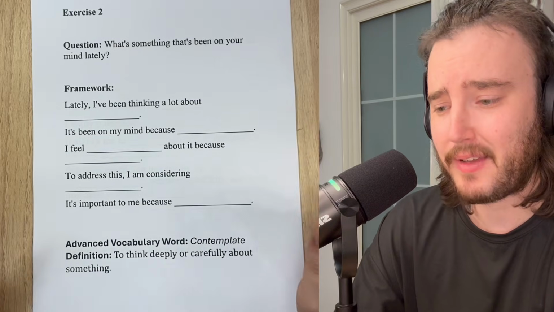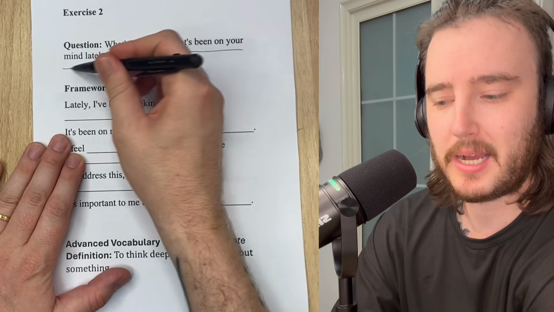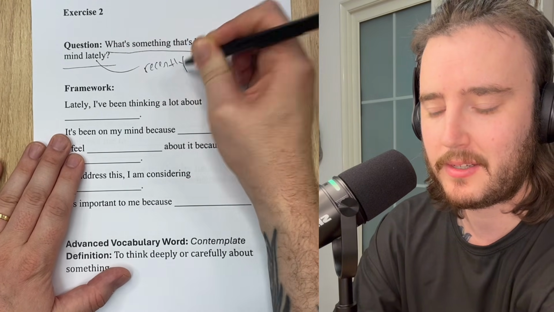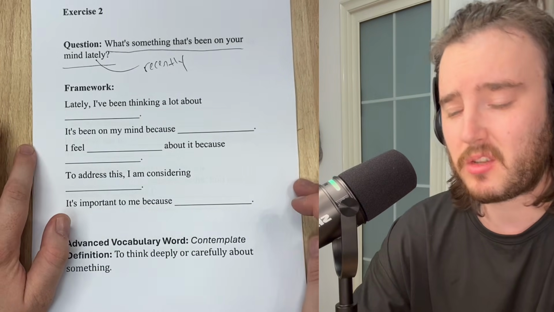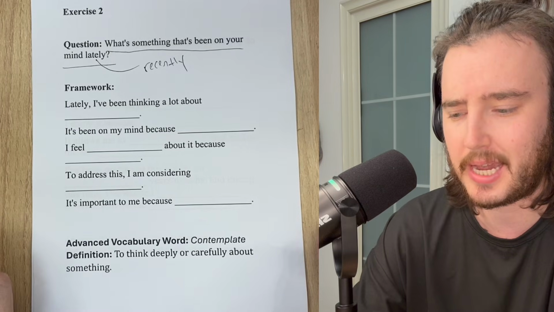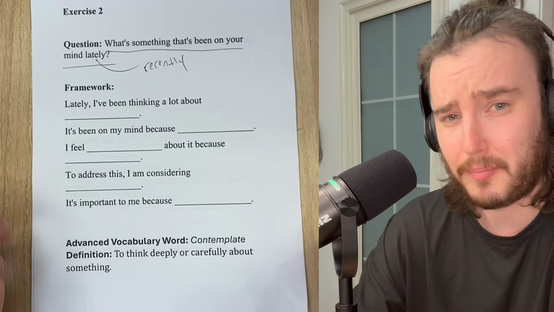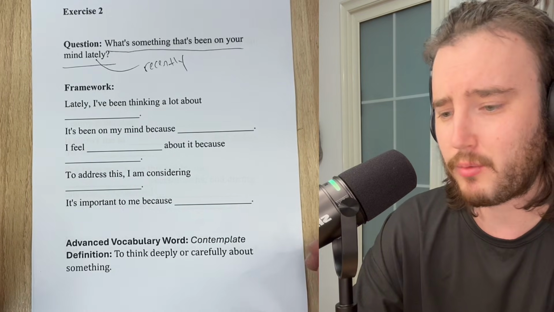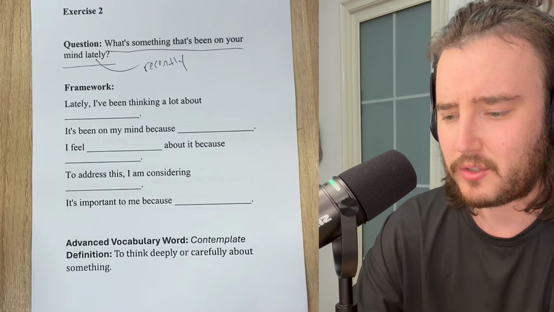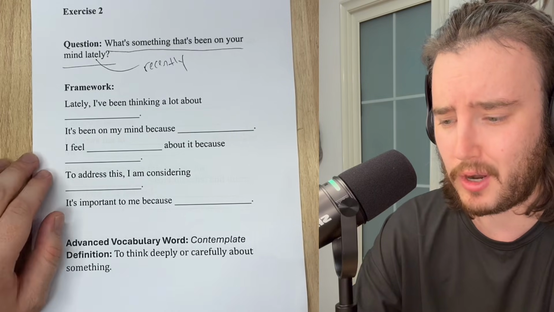Up next, we have exercise 2, question 2. What's something that's been on your mind lately? Lately just means recently, right? Maybe the last couple days, the last couple weeks, in recent days, in recent weeks, okay? Now, once again, like I mentioned, these are all really open-ended questions. You can respond to them in endless numbers of ways, okay? So here's the framework for how you could respond if you don't know how.